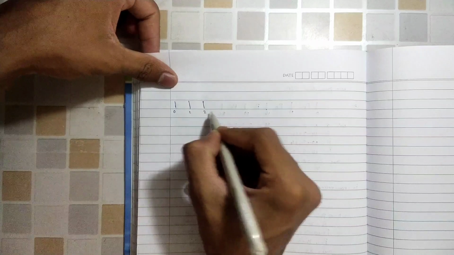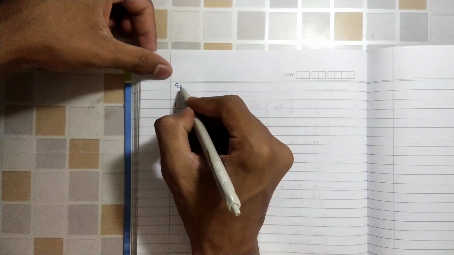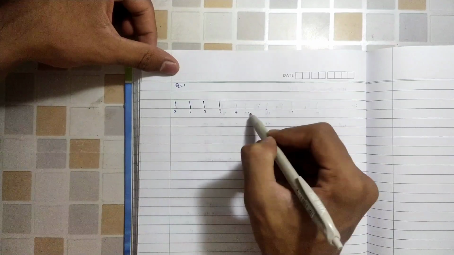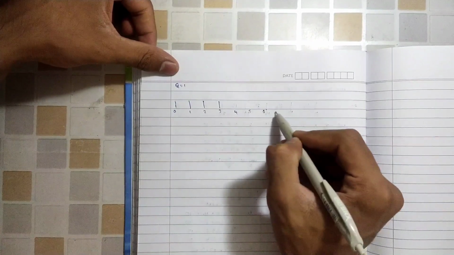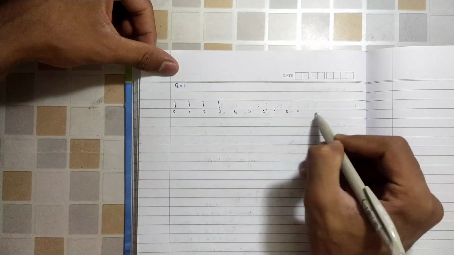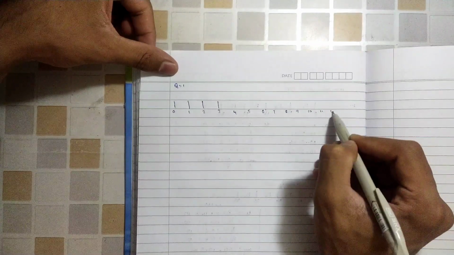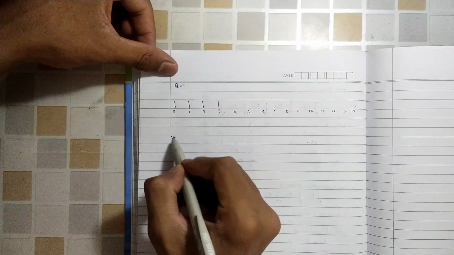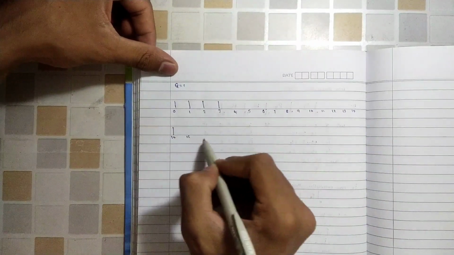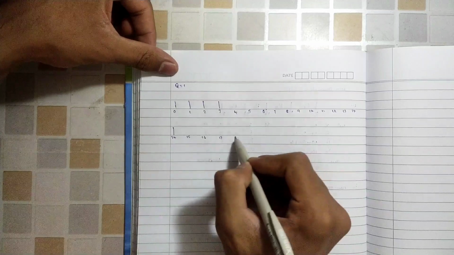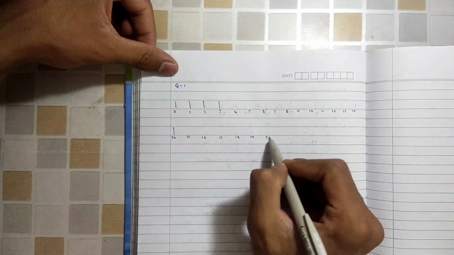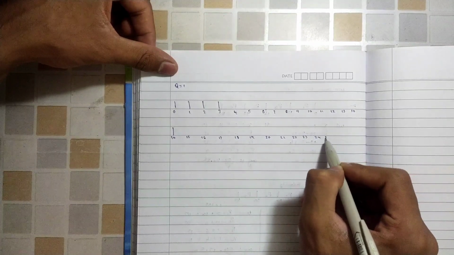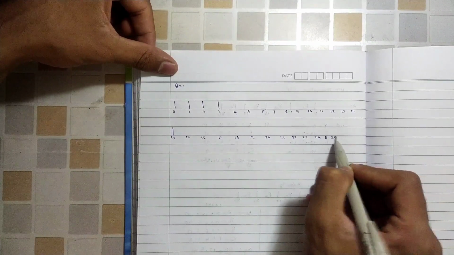So 0, 1, 2. Here quantum equals 1, I will put. Then 3, 4, 5, 6, 7, 8, 9, 10, 11, 12, 13, till 14. From 14 I will start again: 15, 16, 17, 18, 19, 20, 21, 22, 23, 24, 25.